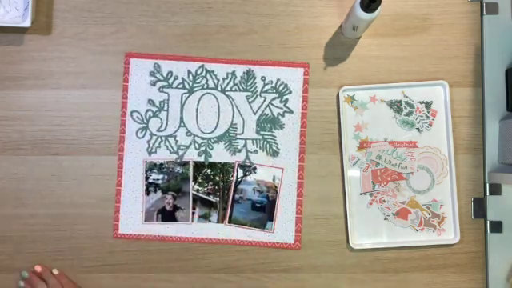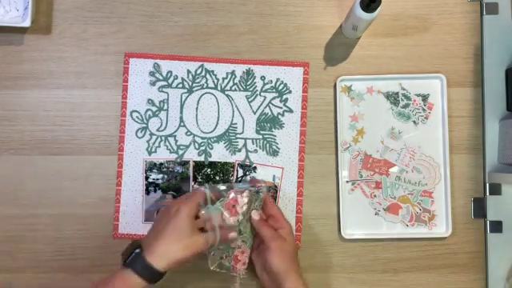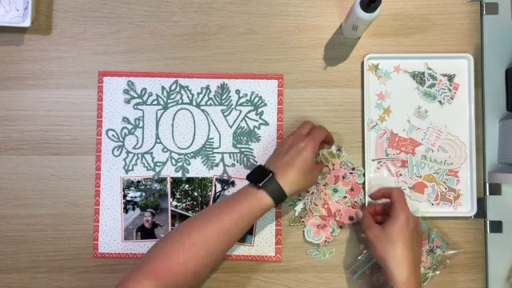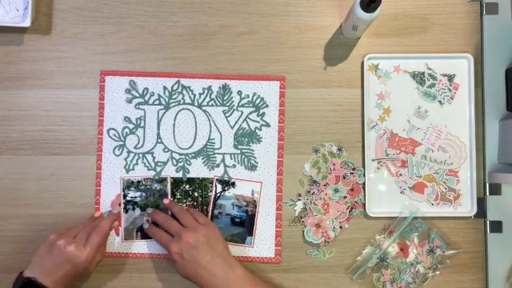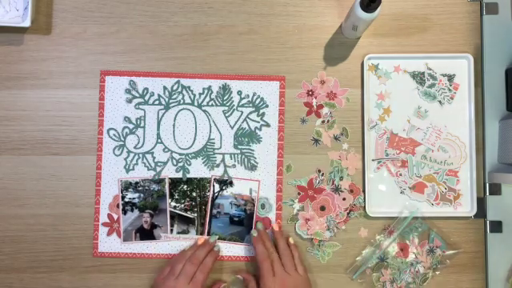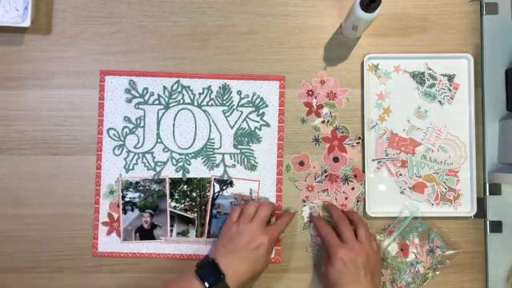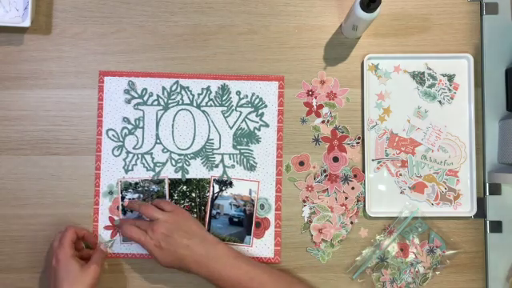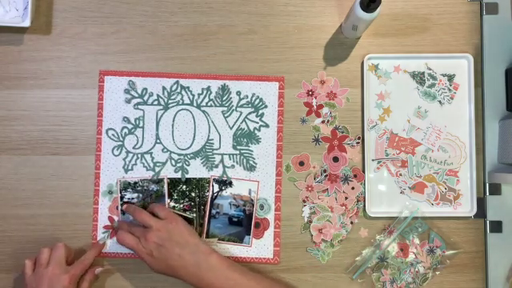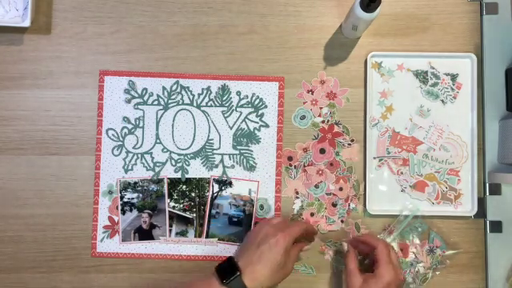So I have just stuck down the actual word, and I've left the foliage loose so that it gives it a bit of dimension. Now I'm just going to go through and embellish. I'm going to create a couple of clusters around my photos to make them really stand out and pop, because that title is really large, but I wanted to make sure that the photos were really popping out as well. So I have put that banner down the bottom.